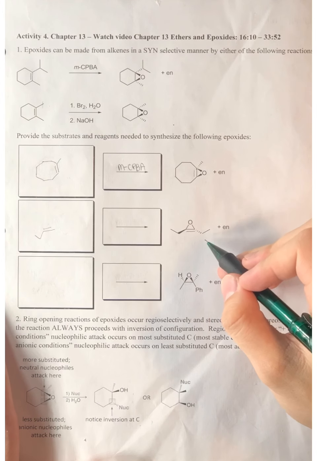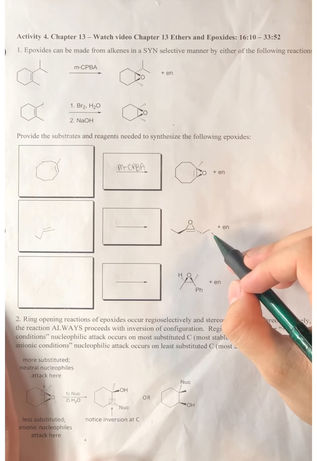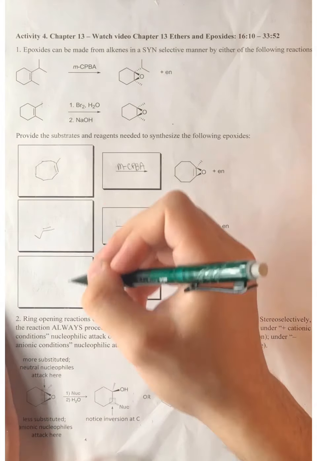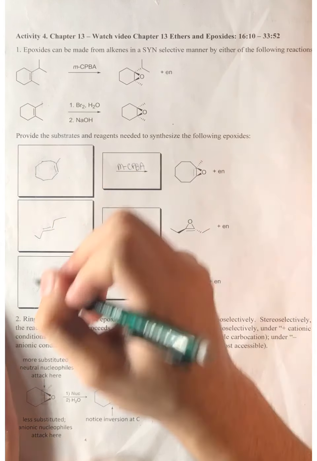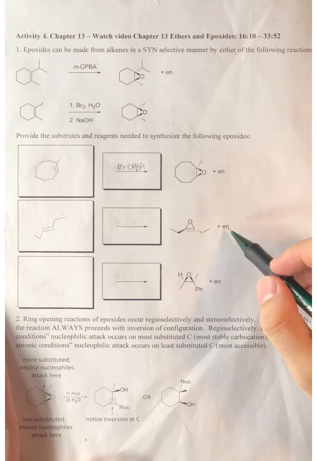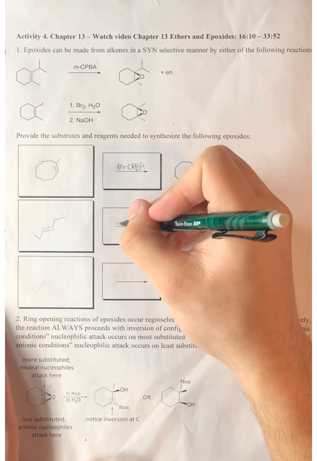And because they're in different planes, we have to now draw this ethyl group in a trans conformation. So we can just redraw it over here. Once again, we're forming an enantiomer, so we can use MCPBA.